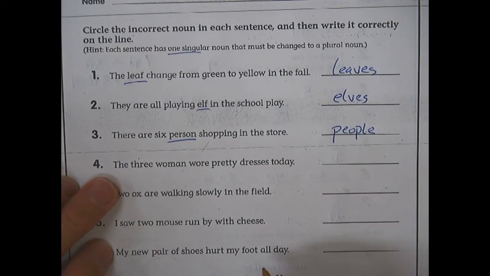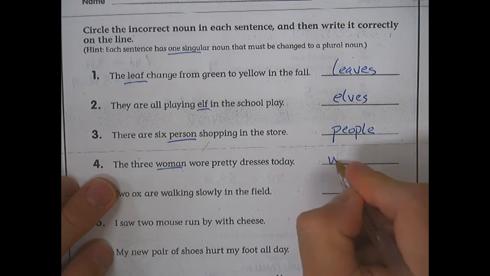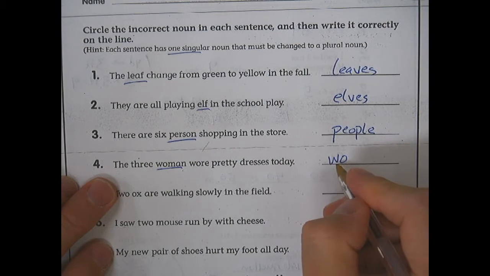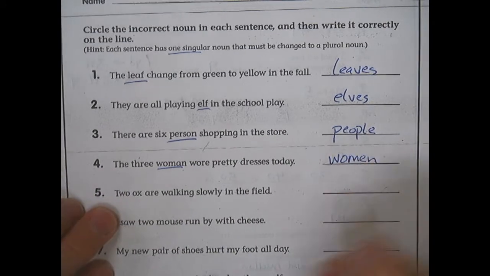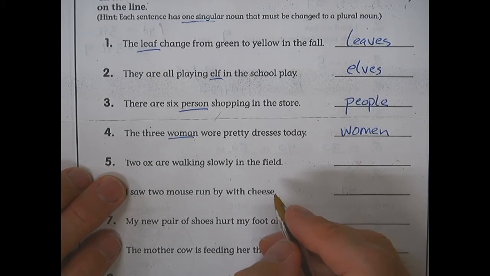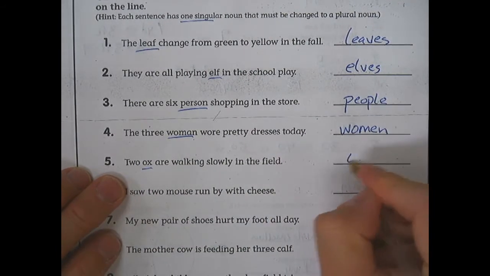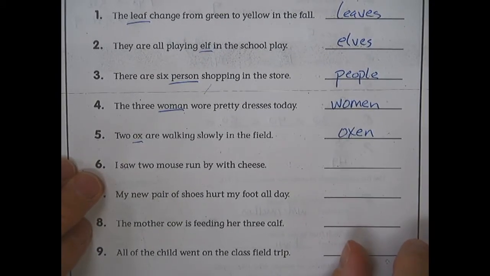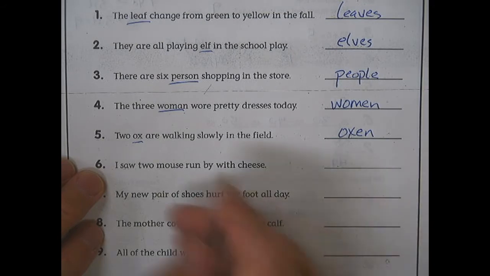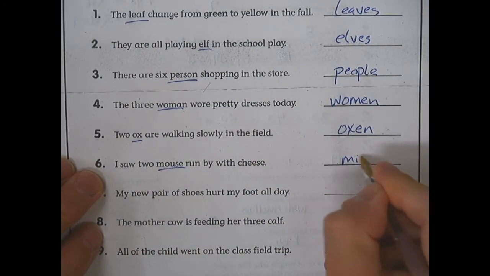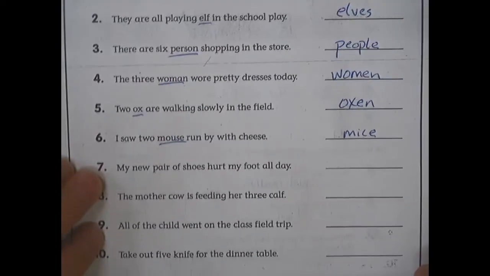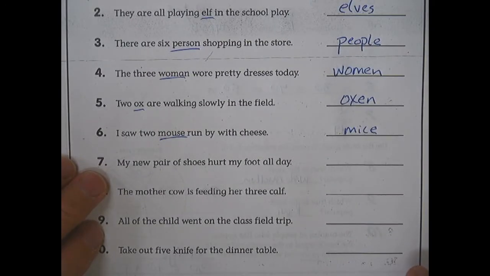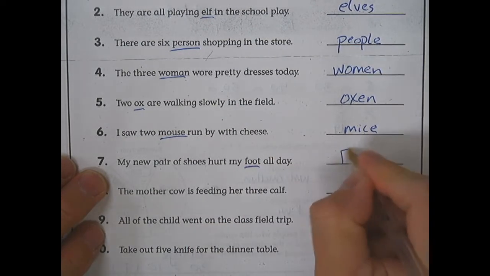The 3 women wore pretty dresses today. That would be women. Two ox are walking in the field. This is called oxen. I saw 2 mouse run by the cheese. Nope, mice. My new pair of shoes hurt my foot all day. Hurt my feet.